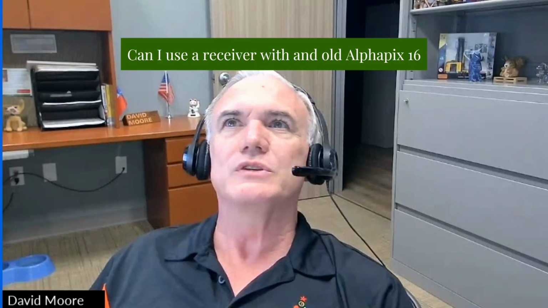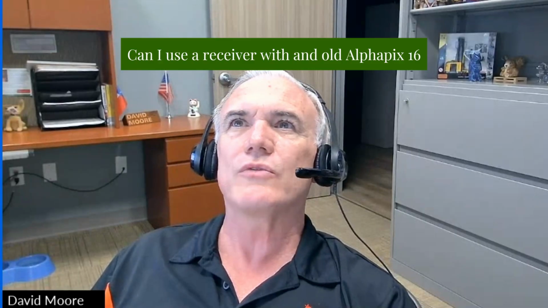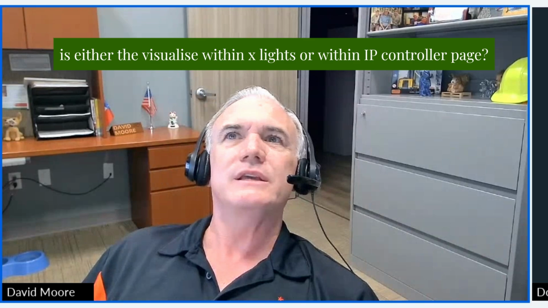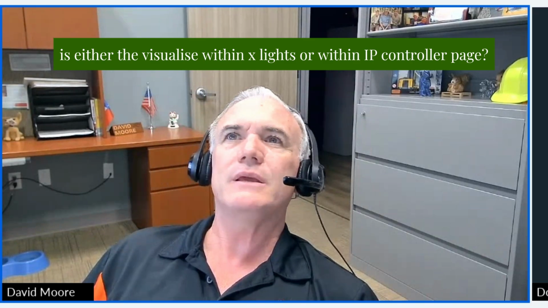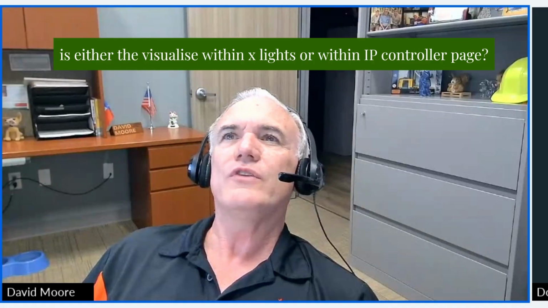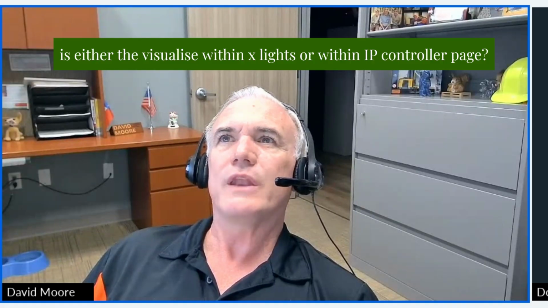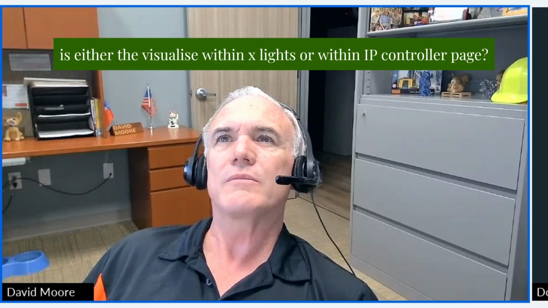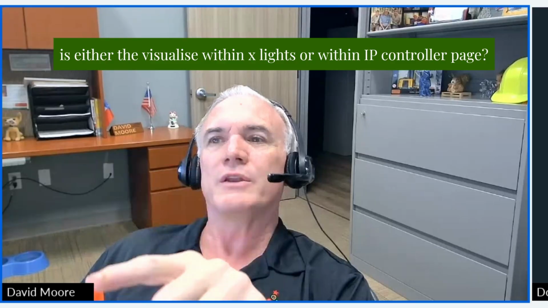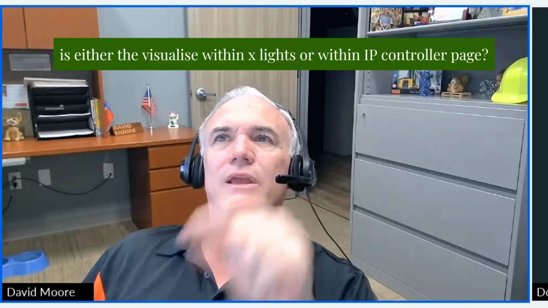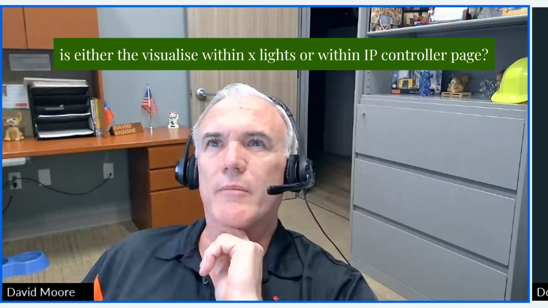I'm using a Hinks 16 for the first time to control. Oh wait, that's the last one. Is either the visualize within xLights or within the IP controller page? I'm not fully sure what that means. The visualizer is a button. You have to click in the bottom right corner in xLights on the controller tab. I think that's it.